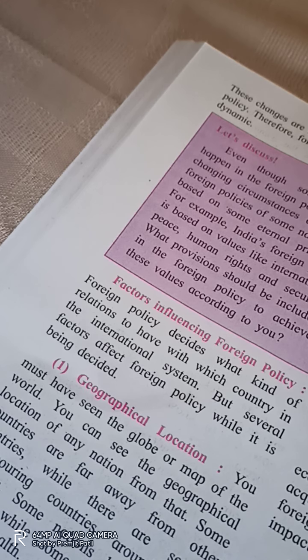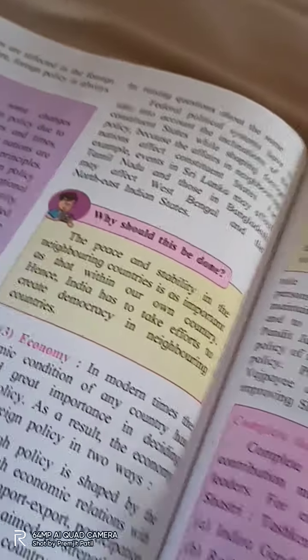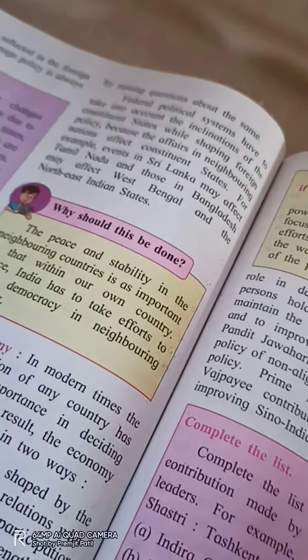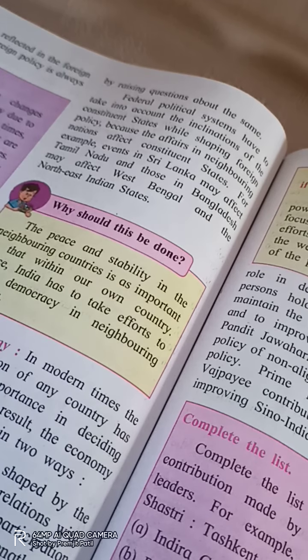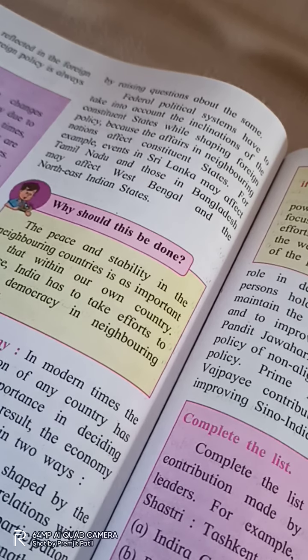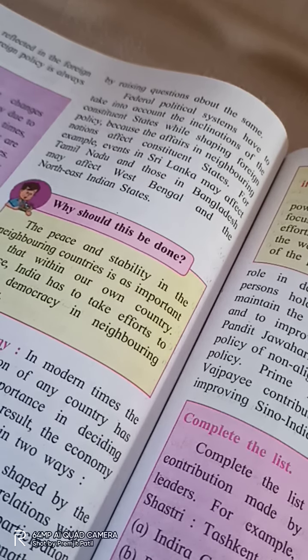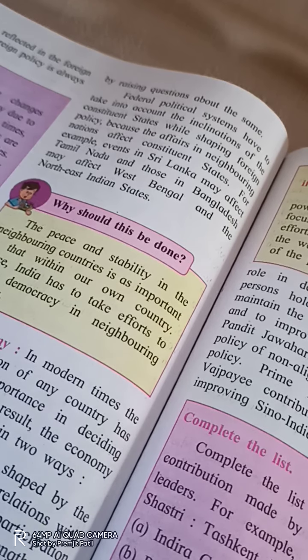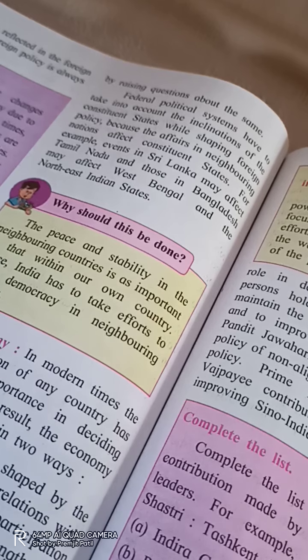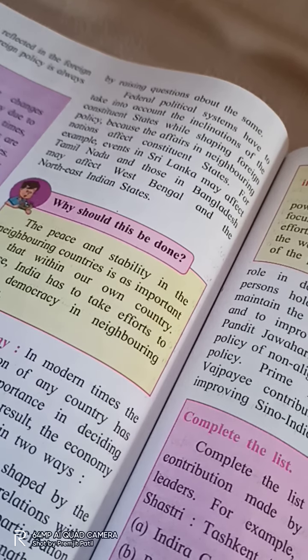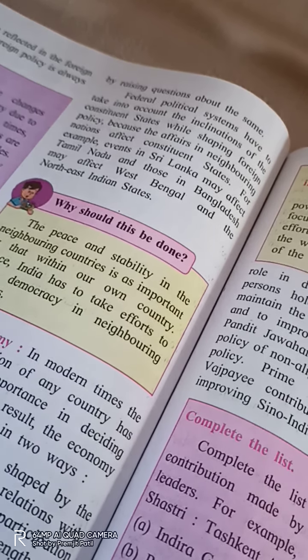Number 4 is national leadership. The leadership of a particular country plays an important role. Here, one example can be given. Pandit Jawaharlal Nehru contributed the policy of non-alignment to India's foreign policy. Prime Minister Atal Bihari Vajpayee contributed a great deal to improving Sino-Indian relations, meaning relations between China and India.